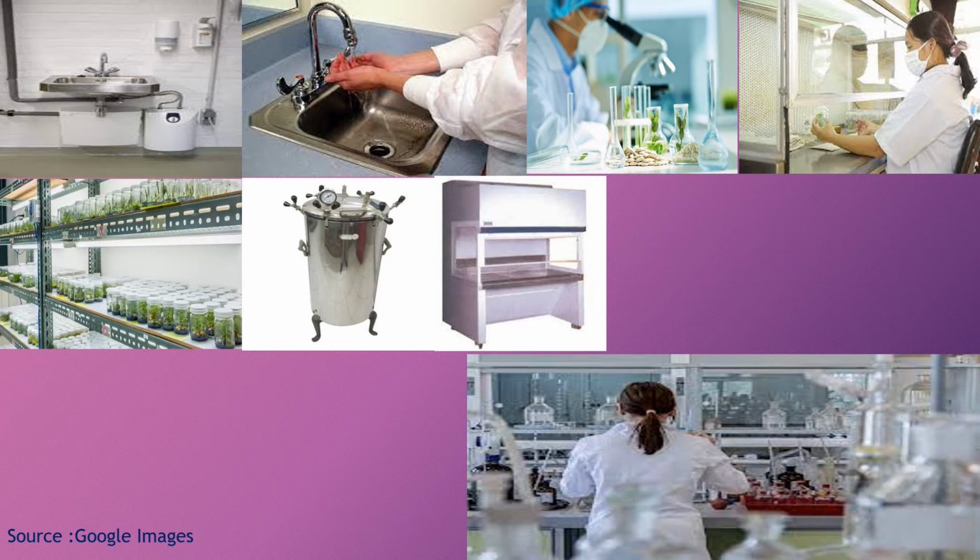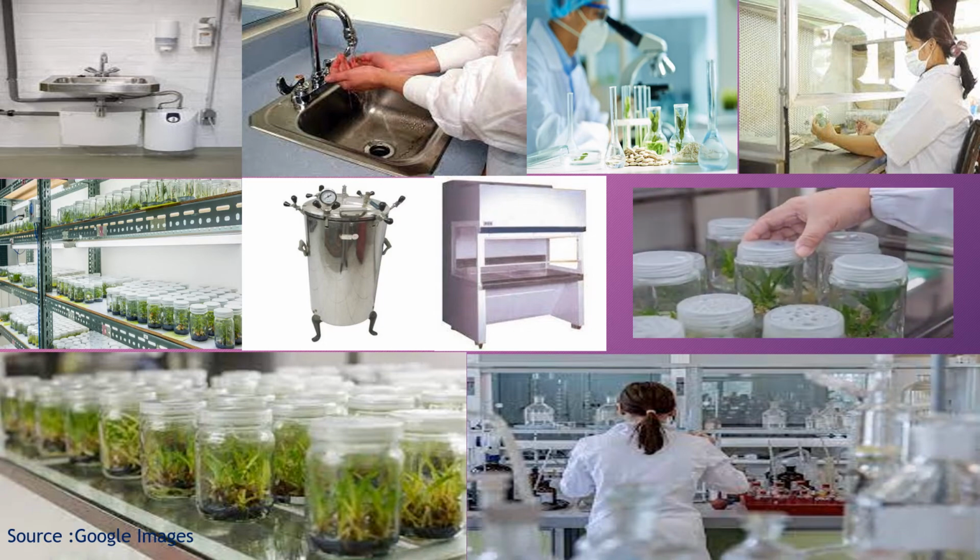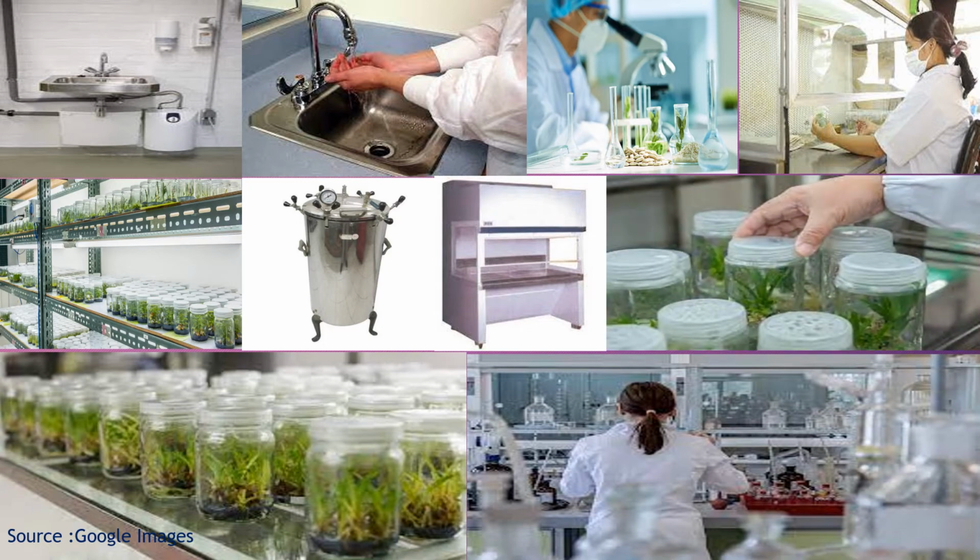So here you can see the well illuminated shooting area where the callus will be allowed to go in for organogenesis, for the shoot formation, and here you can see the root formation, and ultimately you can see the glass vials. They are actually big bottles inside which the plants have been grown for plant tissue culture. Then we go for acclimatization and then hardening, and then we'll plant them in the field.